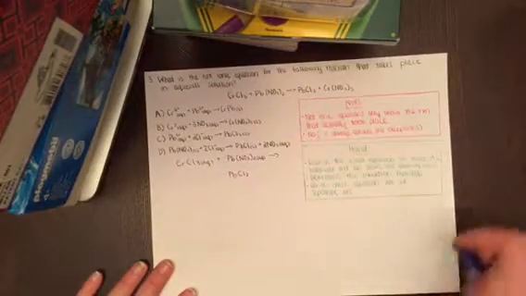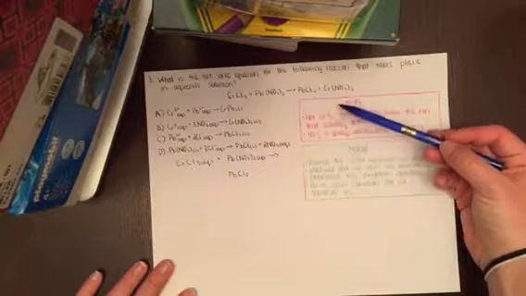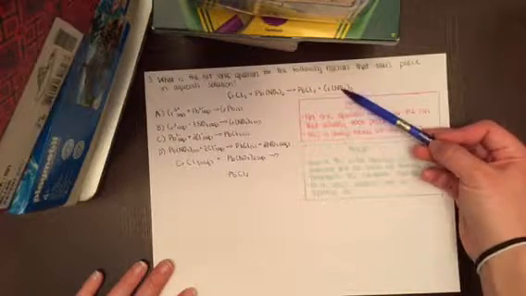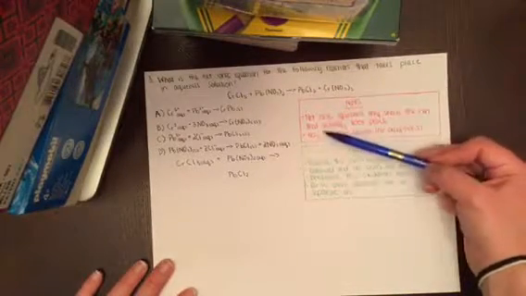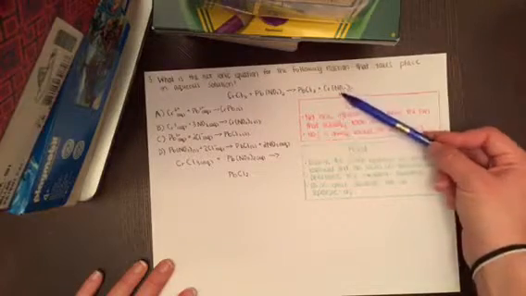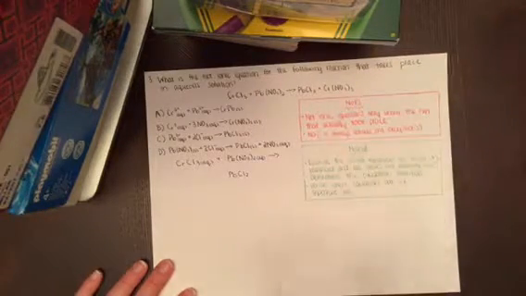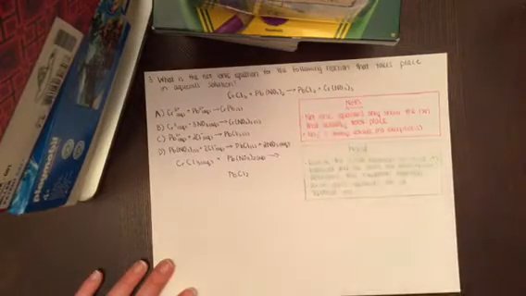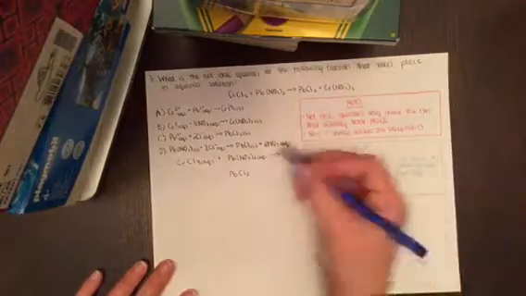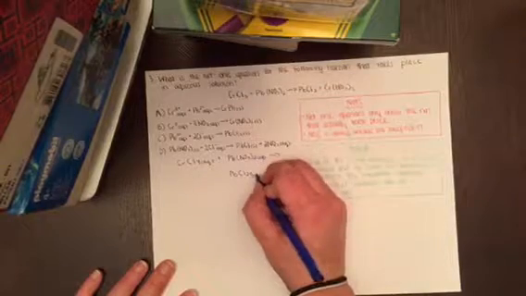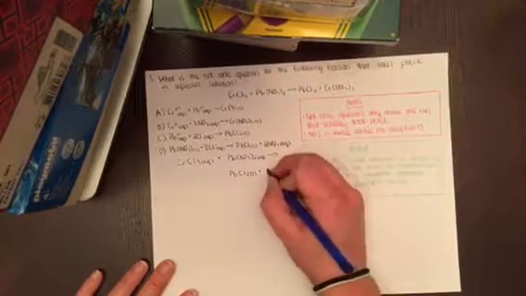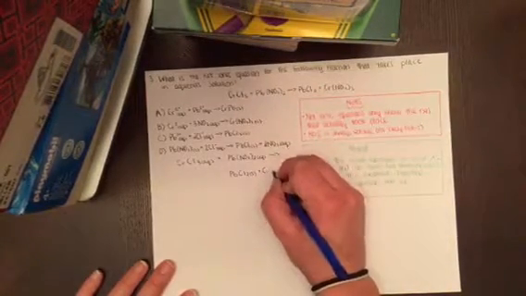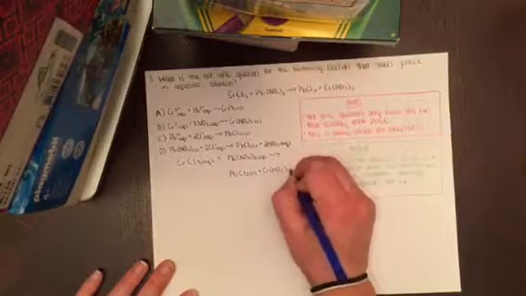And now we have to recall our solubility rules. So this compound here is going to be aqueous because it's with nitrate, and nitrate is always soluble, no exceptions. But these two are not soluble, so this is going to be our precipitate that's formed, and this is solution.